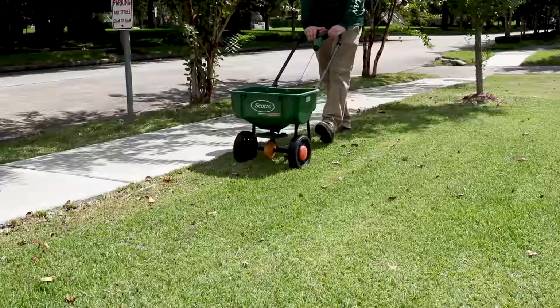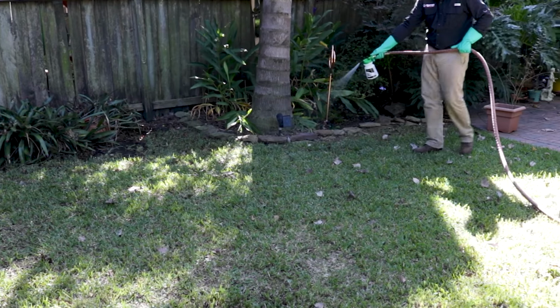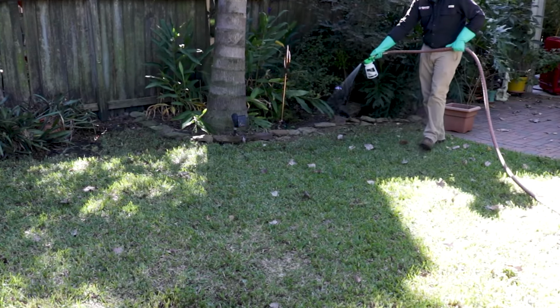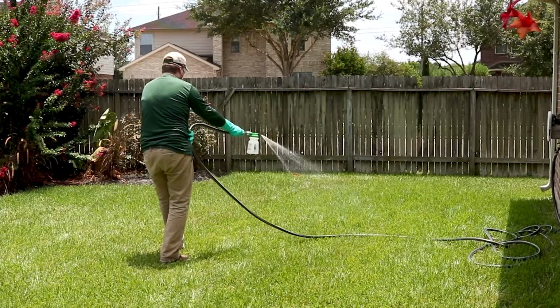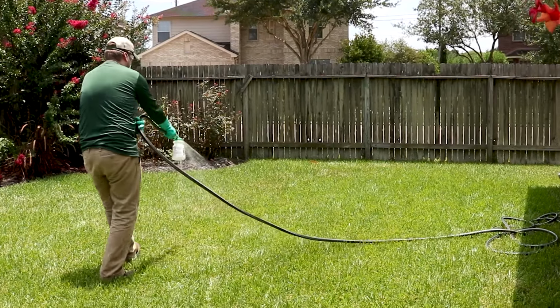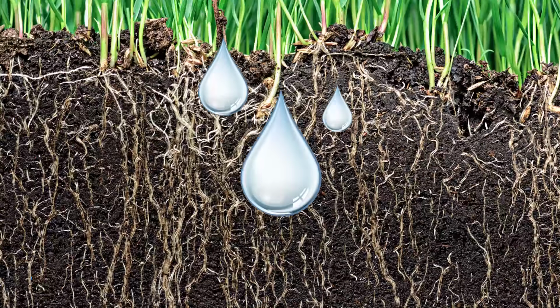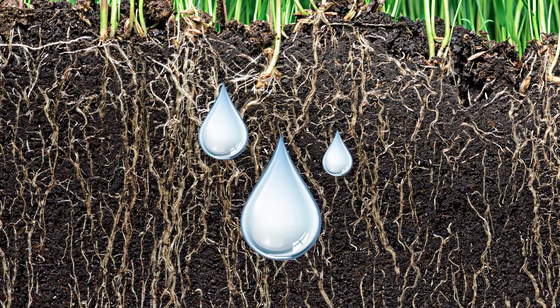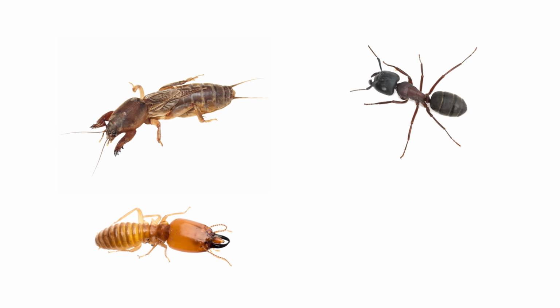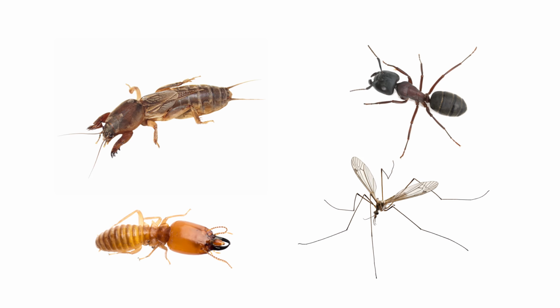Once you've finished the Bifen LP application, it will need to be watered into the soil to reach the turf's root zone. Do this with an application of Dominion 2L. Dominion 2L is a liquid insecticide concentrate, so it will need to be mixed with water before application. Dominion won't only aid in activating the Bifen granules, but it'll also provide effective control of turf pests and many other insects for up to 90 days.